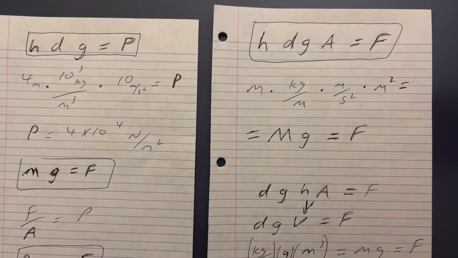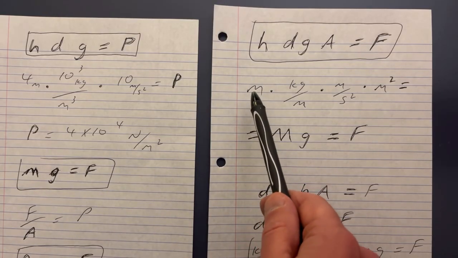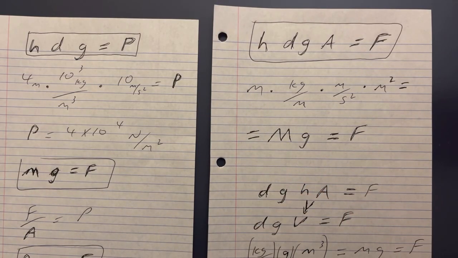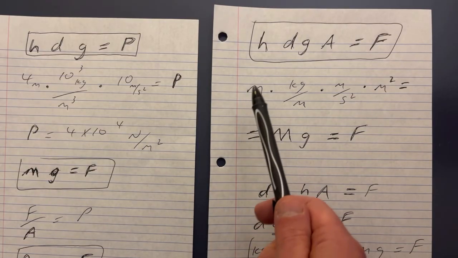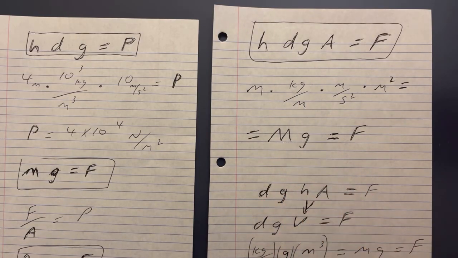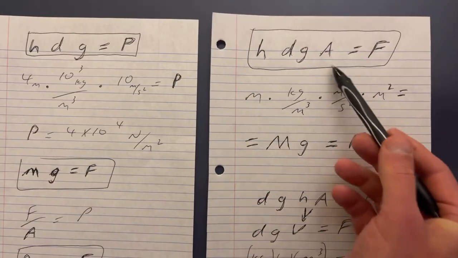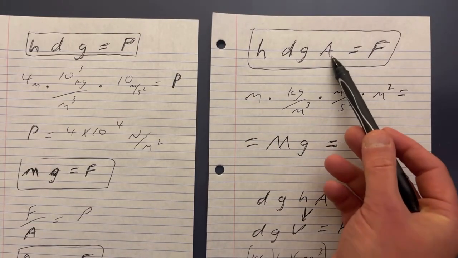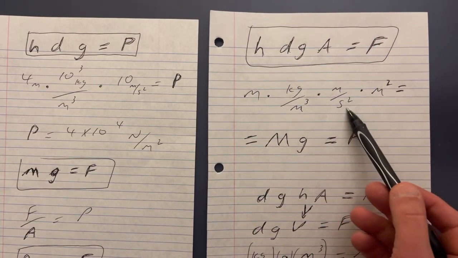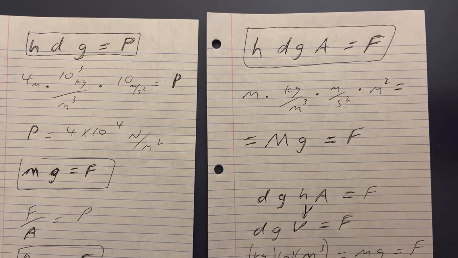HDGA. Let's look at our units. In this case, a little tricky here. M means meters and not mass. So sometimes you gotta think about it to keep your units straight. Height will be in meters, density, kilograms per meter cubed. Acceleration, let's see, g is meters per second squared, and then area is meters squared.